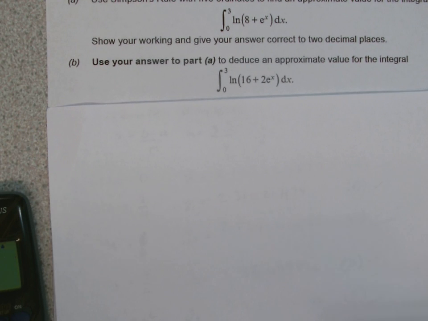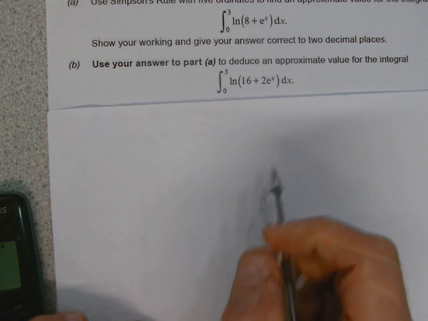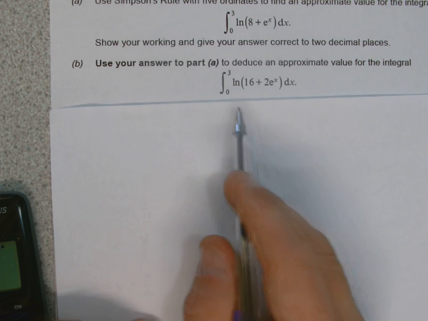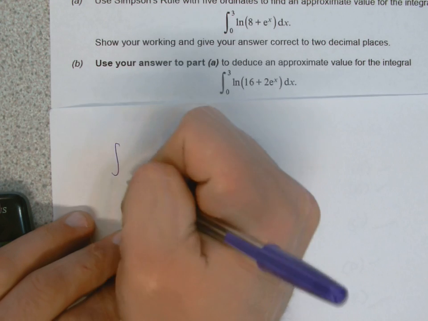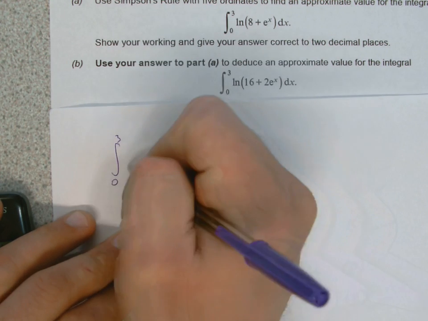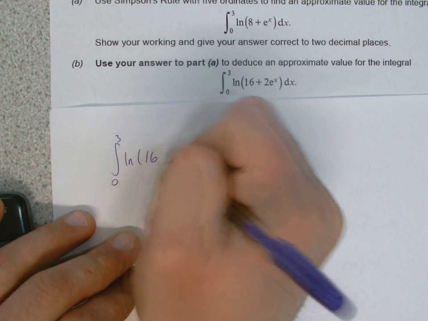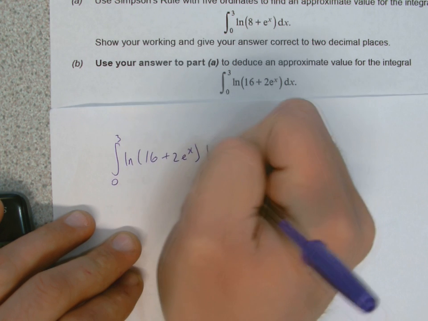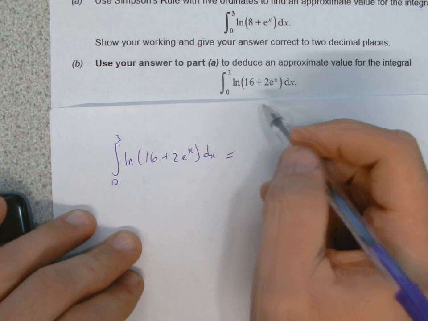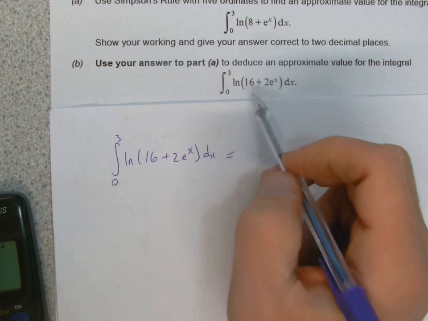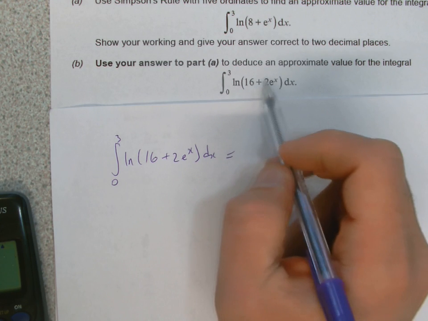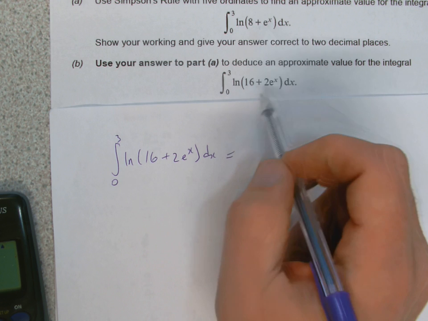Okay, for part B, you need to use part A again. This is how these questions work. So in this case, you need to think about the ln here, and you've got 16 plus 2e to the x. You've got to somehow relate that to part A. What I want you to notice is, in the bracket here, these are twice as much as what we've got in the first bracket, okay?